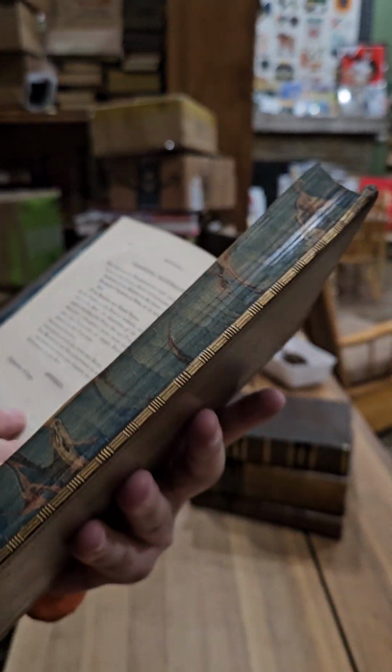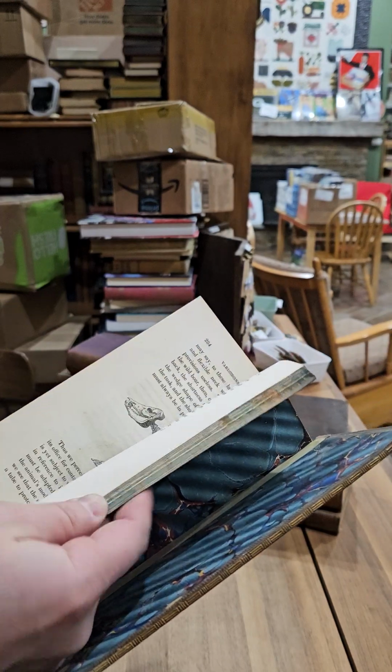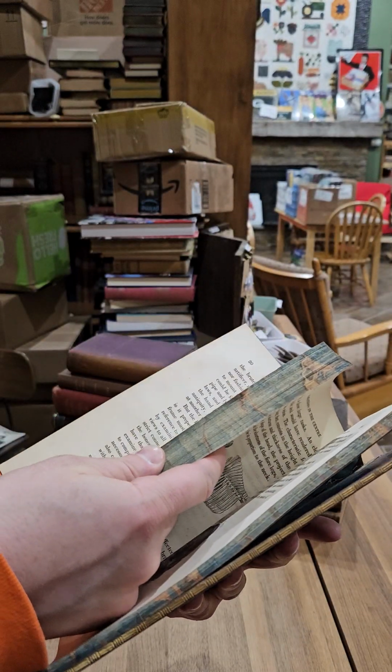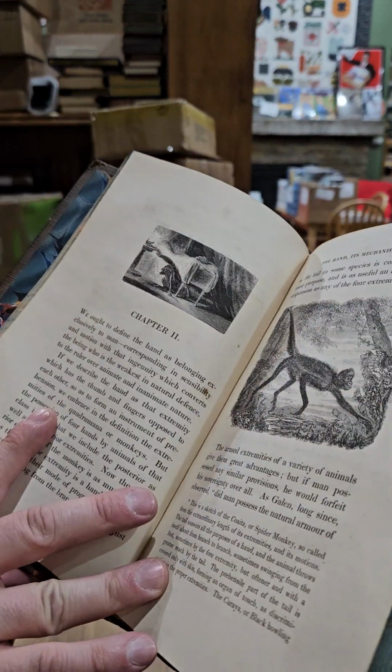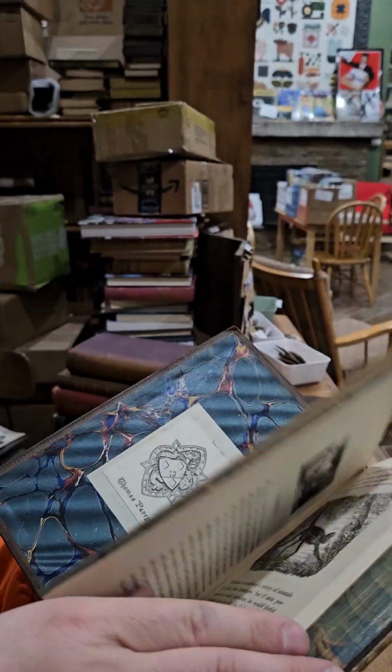Oh, and there is a list of illustrations. So let's see what we got for illustrations in this book. Whoa, looks like we got some animals. I think this is mostly about humans, but maybe it's... Oh, no, never mind. Chapter 2 has, looks like some sort of monkey.